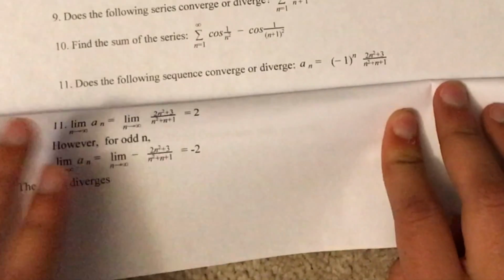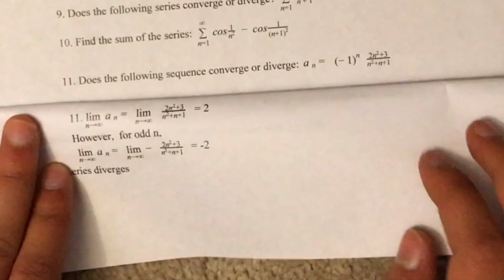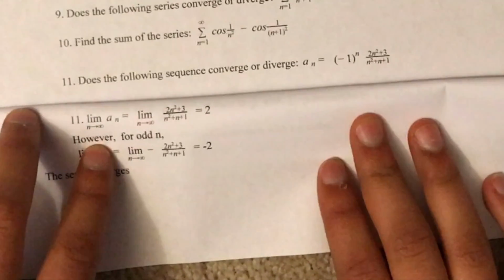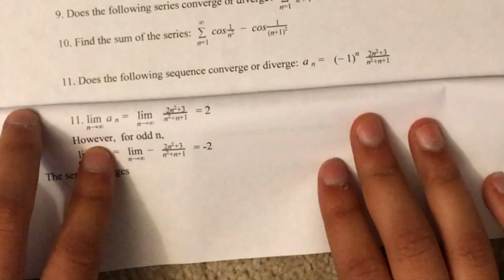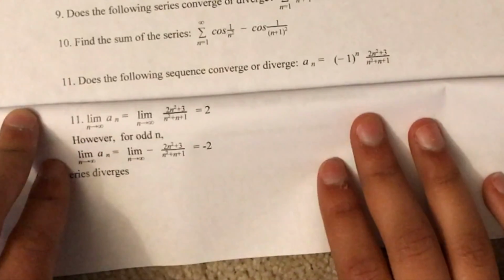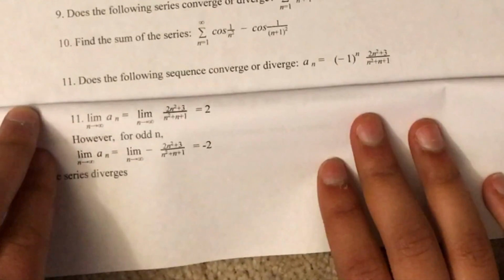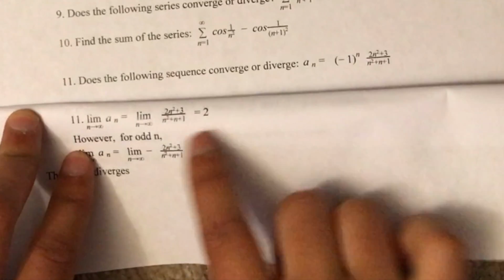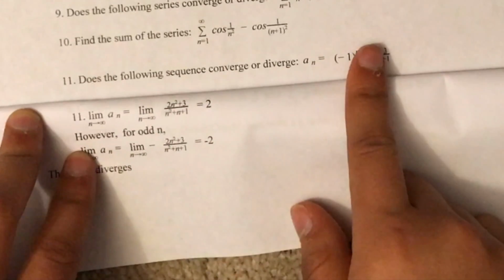We're going to look at 2 different ways to do number 11. Now, number 11 asks if the sequence converges or diverges, and the sequence is -1 raised to the n times 2n squared plus 3 over n squared plus n plus 1. So one way to look at it is to find the limit as n goes to infinity of a sub n, and this is when the value of n would be even.